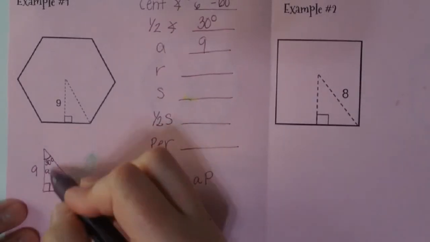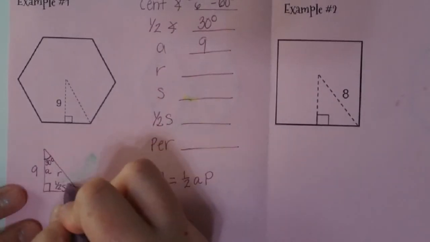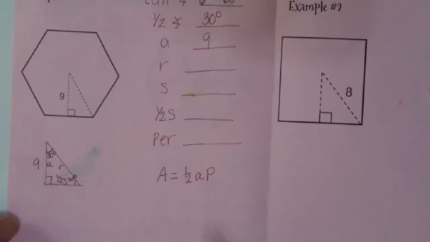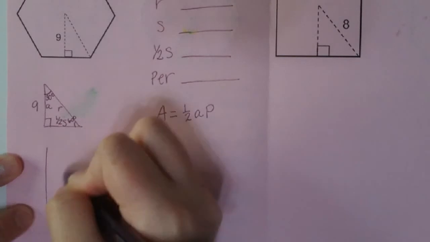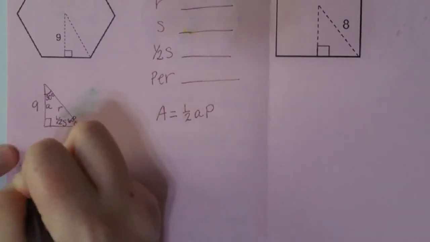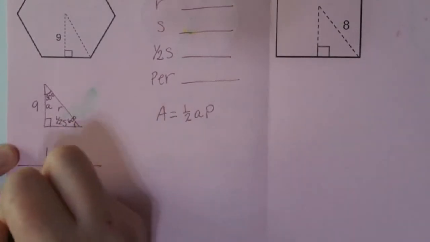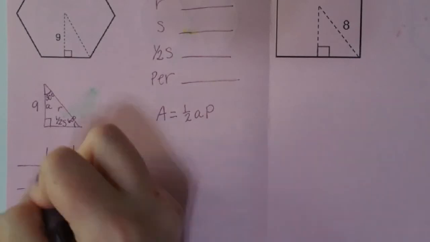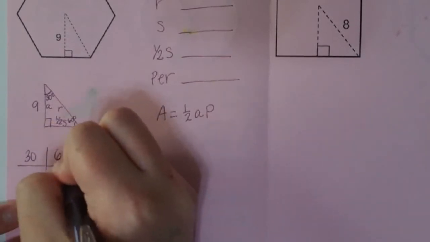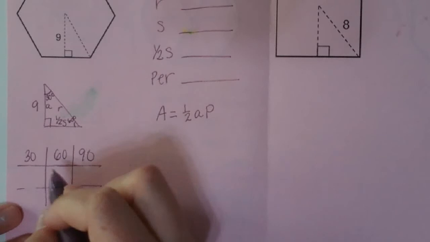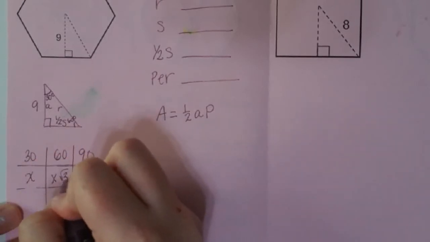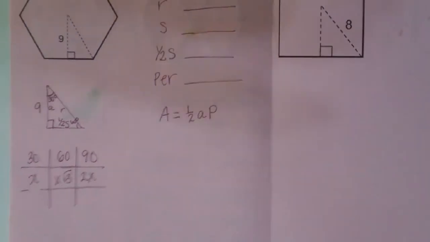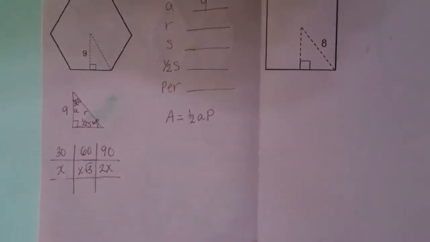That means what we have is a 30, this has to be 60, a 30, 60, 90 triangle. Now using 30, 60, 90 special right triangles, the relationship with a 30 is our x, then x square root 3, and 2x.